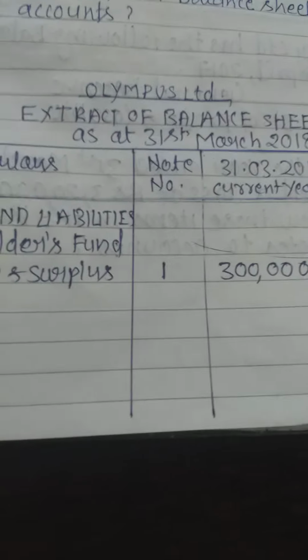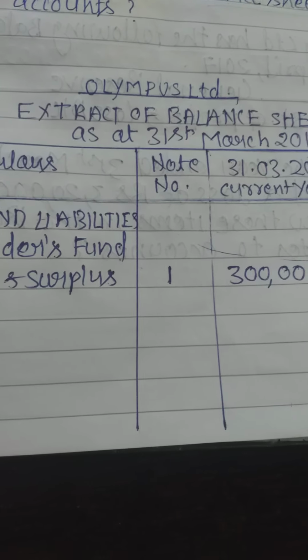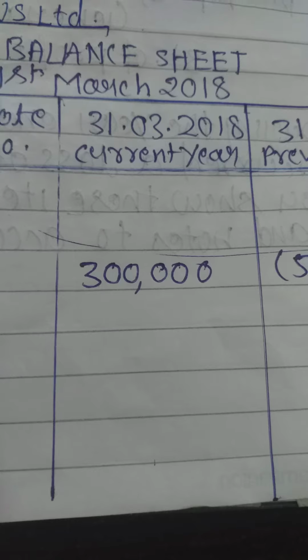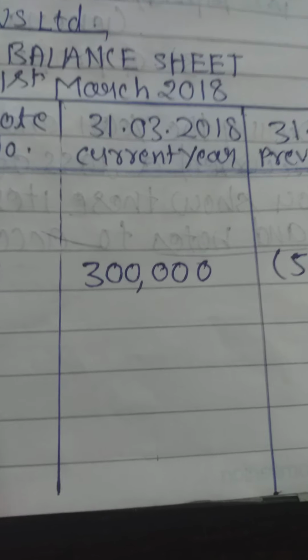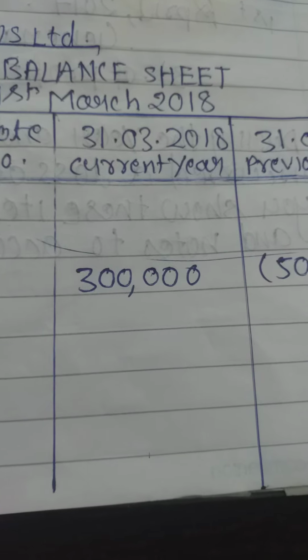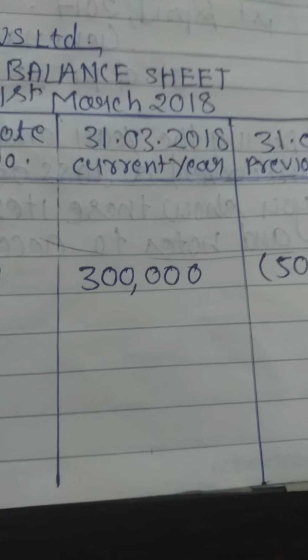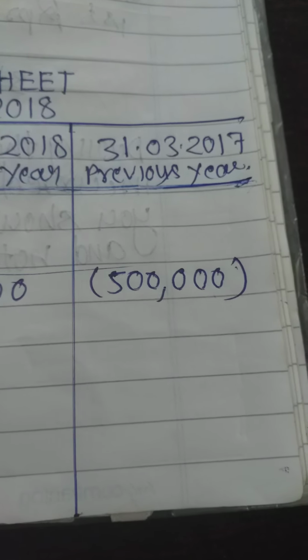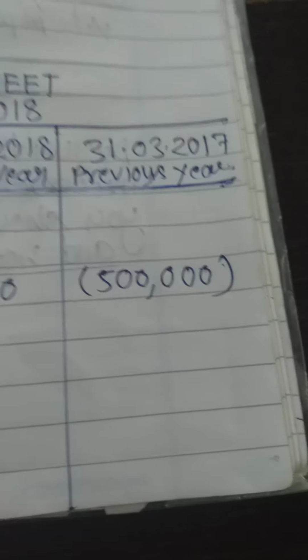Now see this, reserves and surplus, note number 1. What is the amount? The amount is rupees 3 lakh, which we have calculated through notes to account. How? That I will show you. And here you have to show the previous year figure, that is rupees 5 lakh.